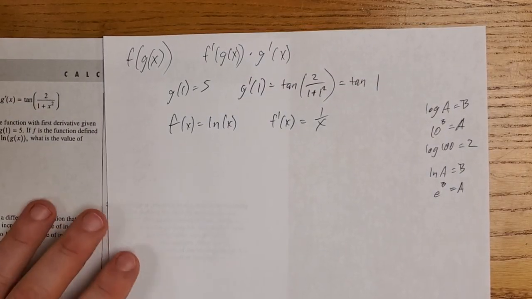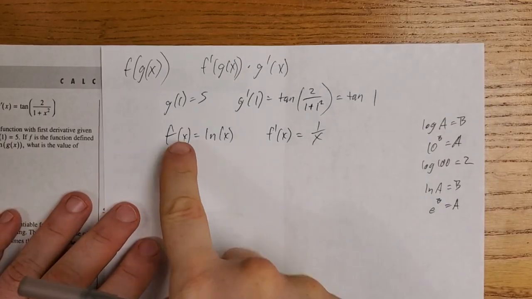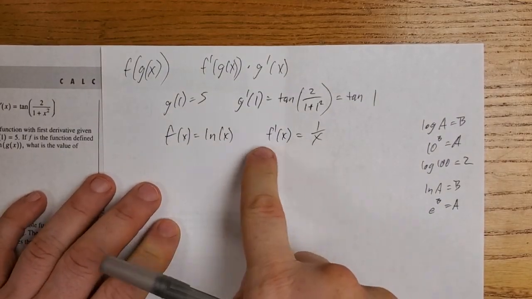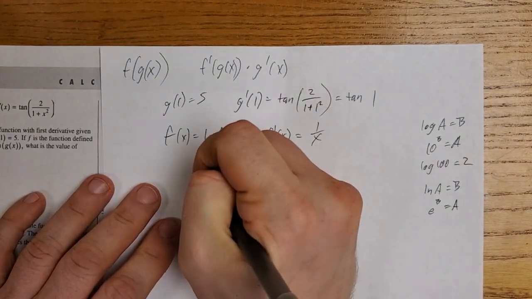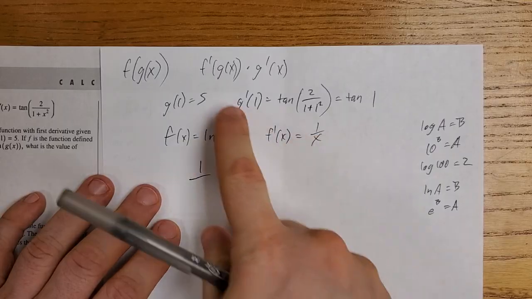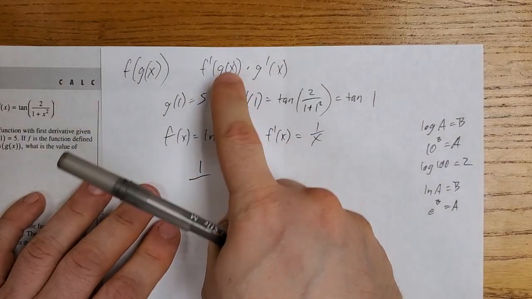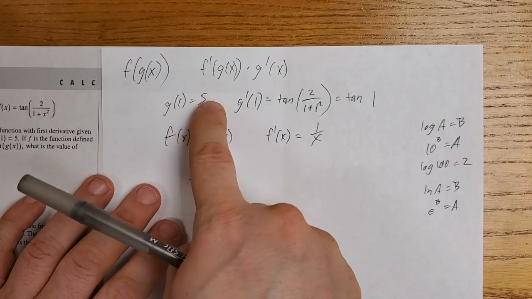So now we need to do that chain rule. So the derivative of f, which is 1 over, and then you have to fill in for that x the g of x, and we want to know what it's equal to at 1.